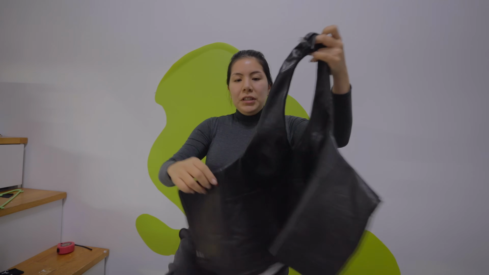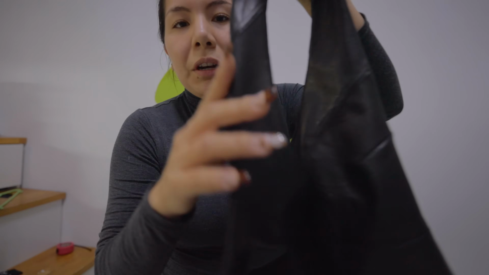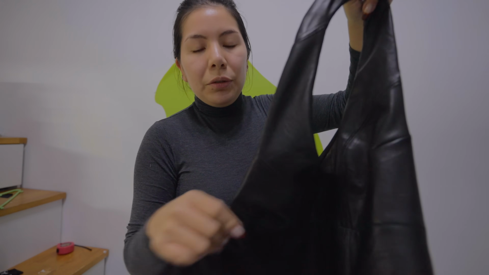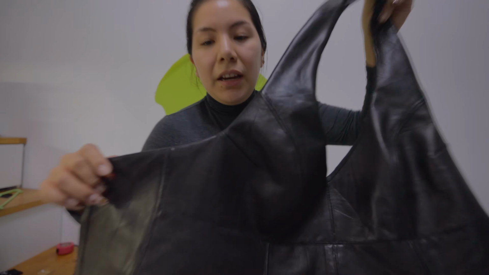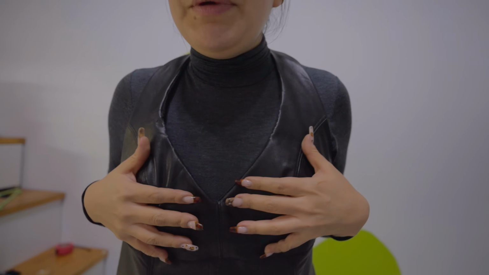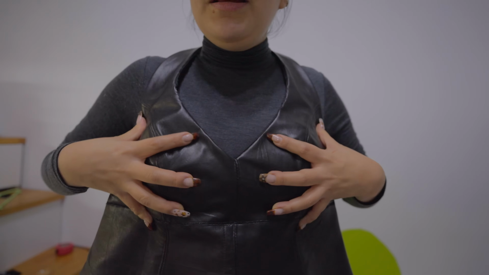Also, you see how this is puckering up here? When you have these curves, you gotta make sure there are some notches, or use scissors that have the zigzag, the little triangle thingies, so that it can lay flat later on. But right now it's puckering. I'm gonna open this up a little bit more, because this just looks too big and my boobs are not filling it out.